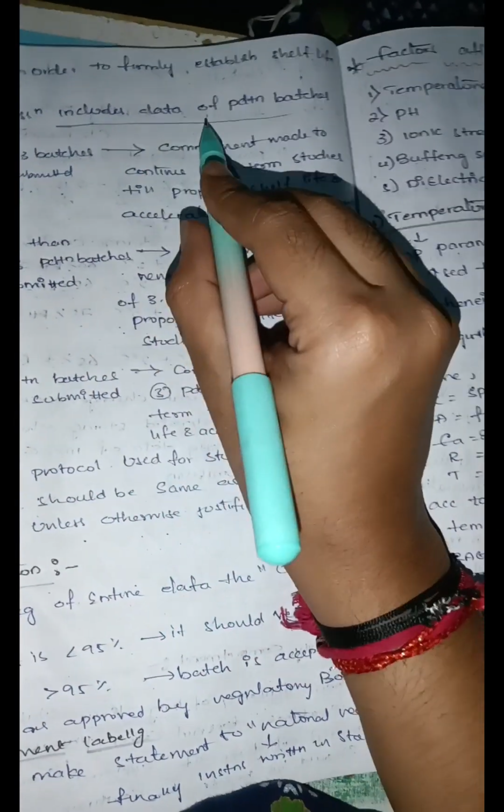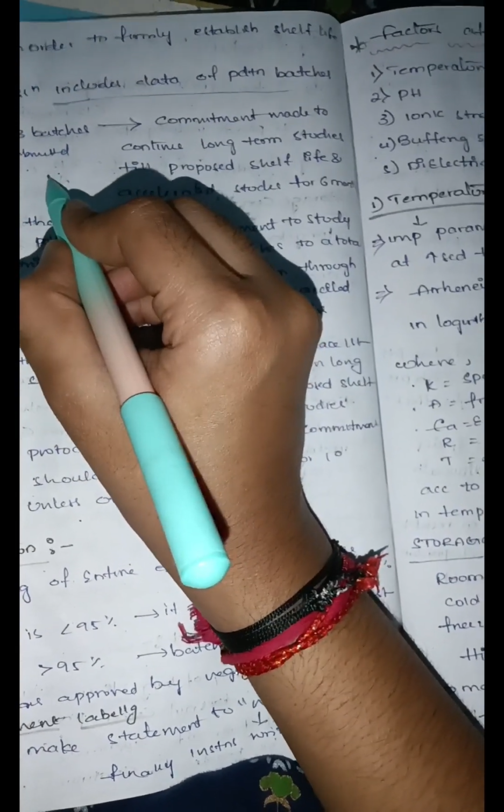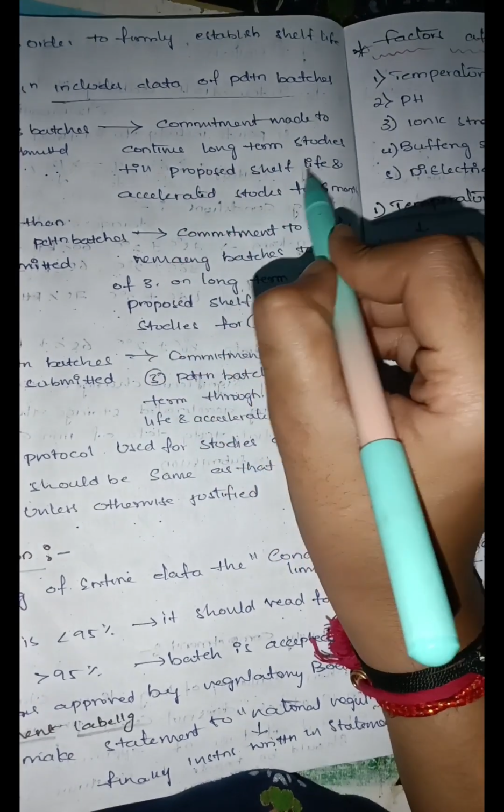If the submission includes data of production batches, at least 3 batches should be submitted. A commitment should be made to continue long-term studies through the proposed shelf life and accelerated studies for 6 months.